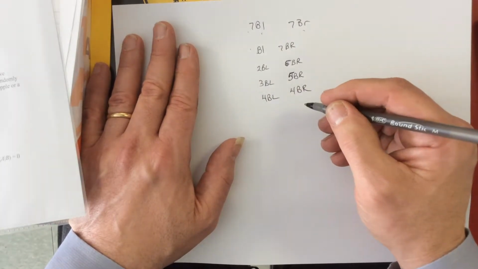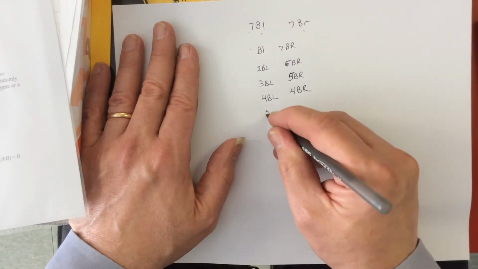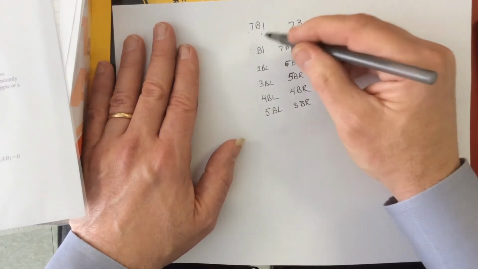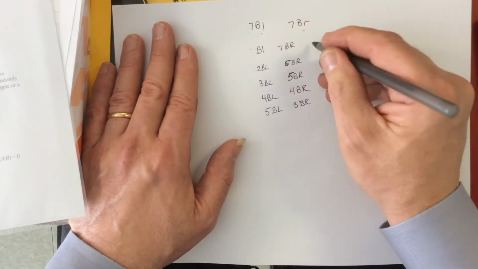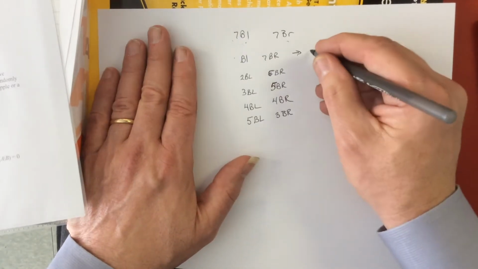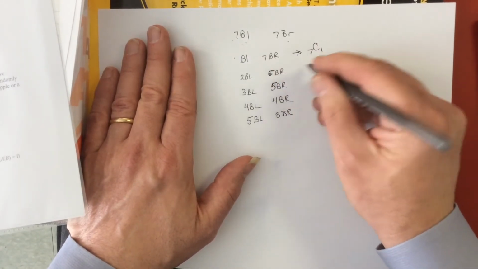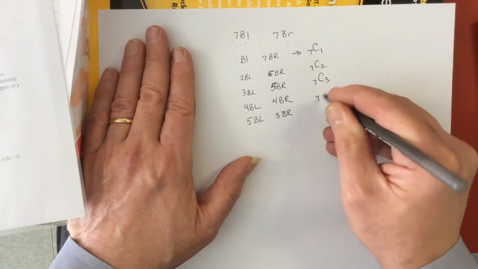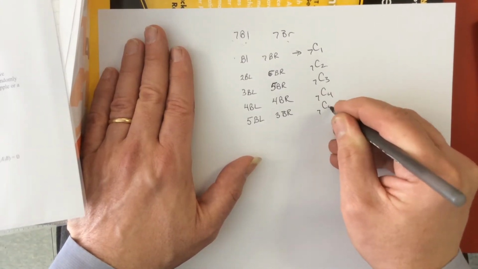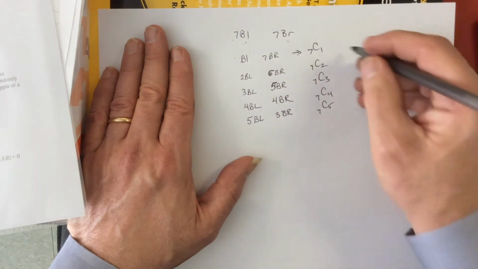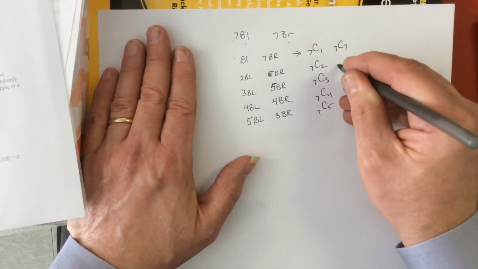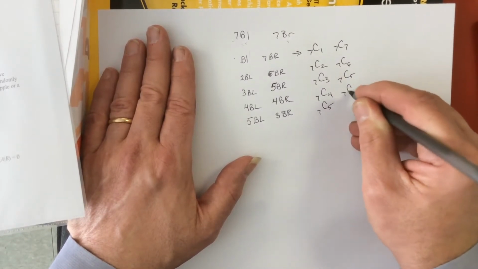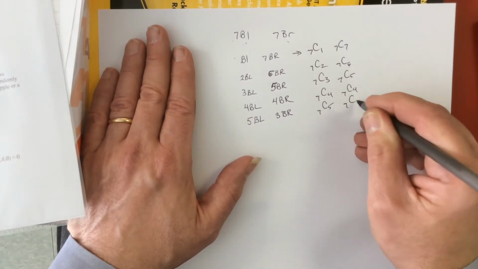And again, we're doing at most 5 of them. So there might be 5 black, in which case there would be 3 brown. And in each of these cases, we're choosing out of 7. So this is 7 choose 1, 7 choose 2, 7 choose 3, 7 choose 4, and 7 choose 5. That's what we're doing with the blacks. With the browns, it's 7 choose 7, 7 choose 6, 7 choose 5, 7 choose 4, and 7 choose 3.